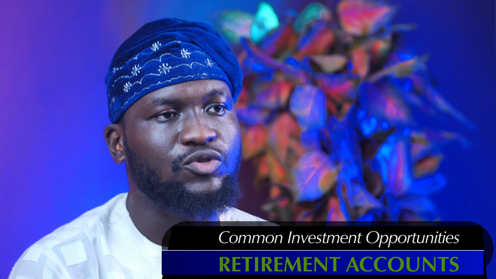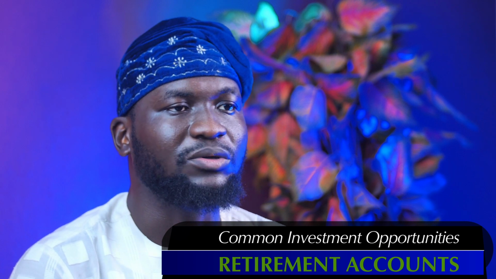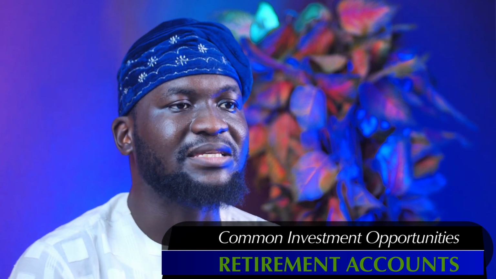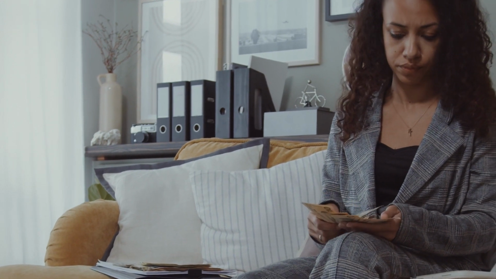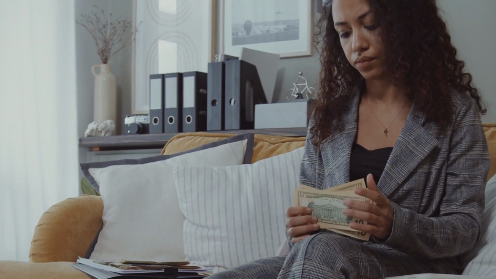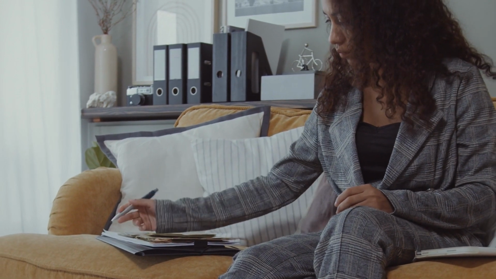So the first one is the retirement account. You can be contributing to a retirement account, like what we call the individual retirement account that some banks have, or you have the simplified employee pension programs that some companies have. It helps you as a small business owner to plan and save for the future and enjoy the potential advantages that come with it after you are retiring or pulling out.